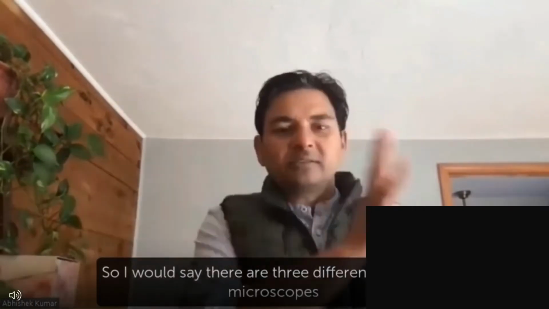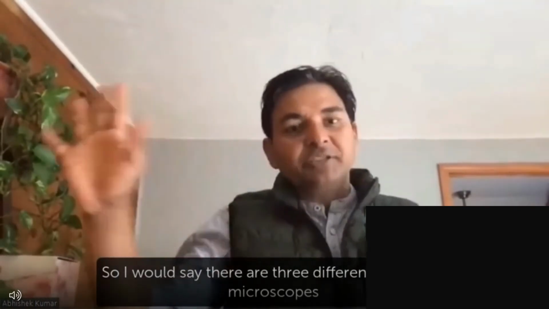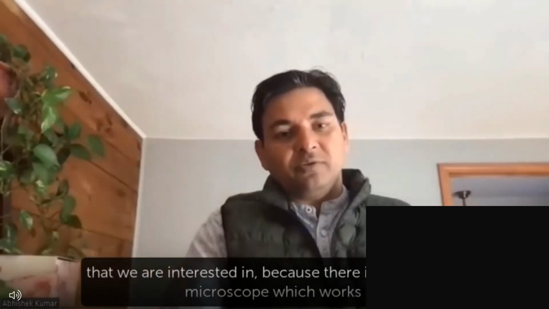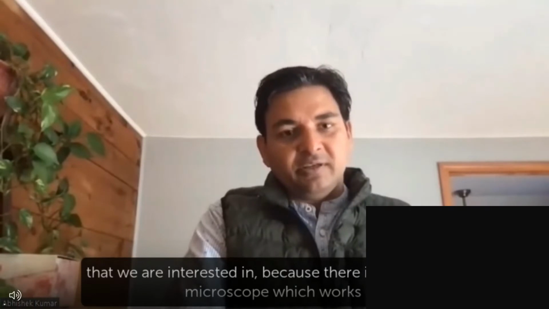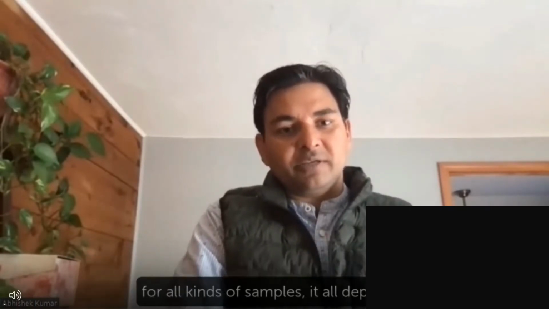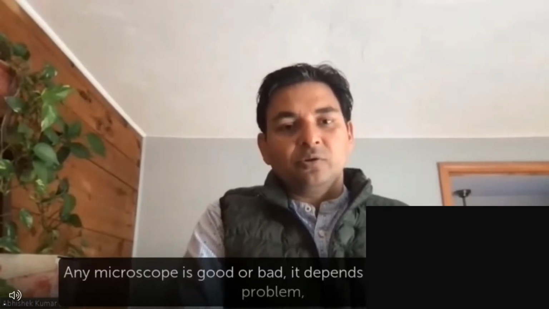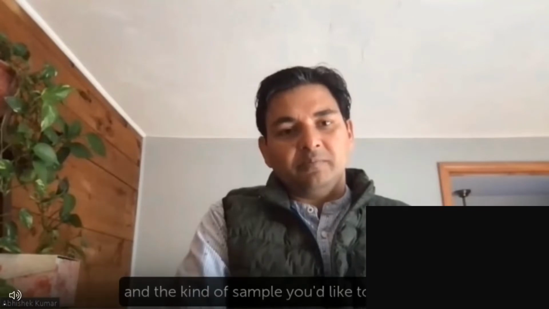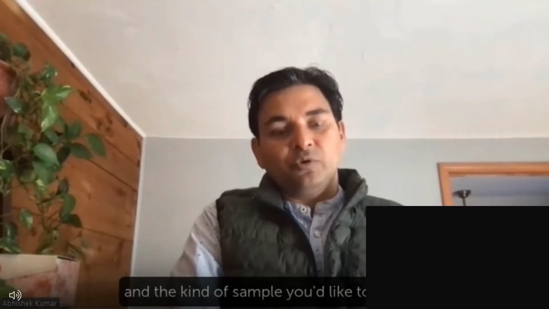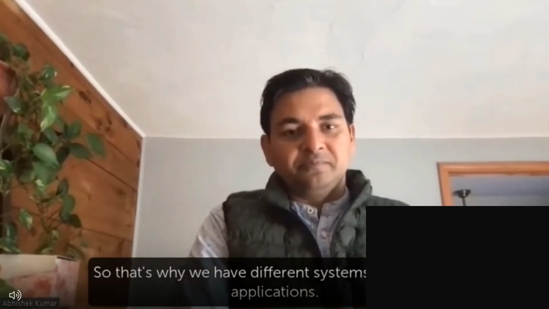So I would say there are three different light sheet microscopes that we are interested in, because there is no universal microscope which works for all kinds of samples. So it all depends. Any microscope is good or bad depending on our biological problem and the kind of sample we would like to image. So that's why we have different systems for different applications.